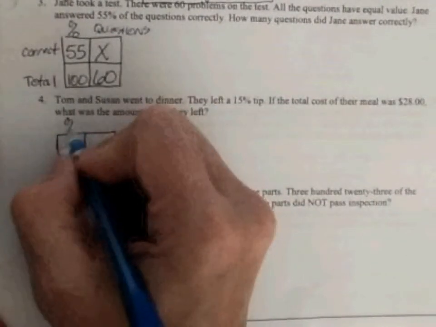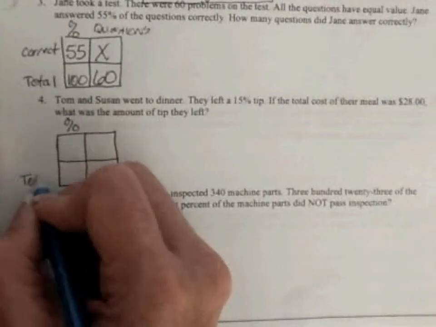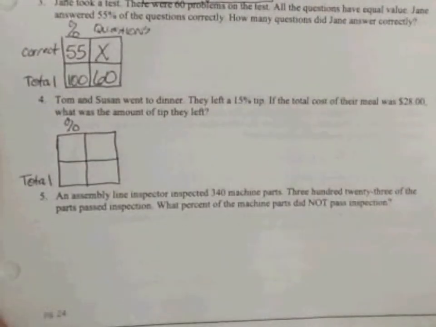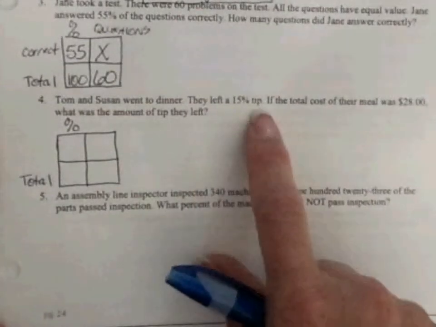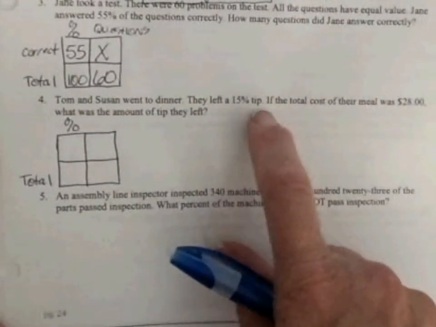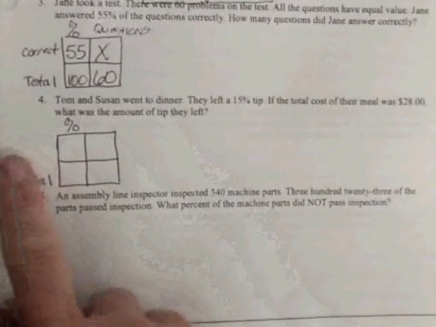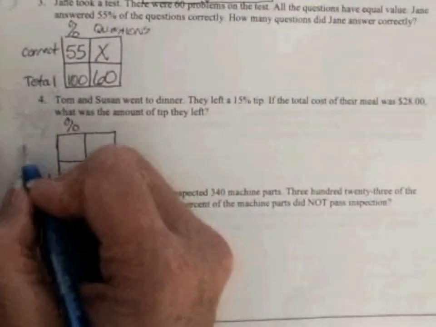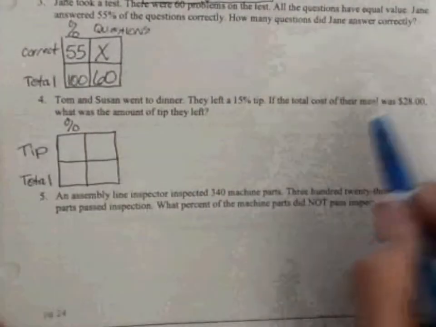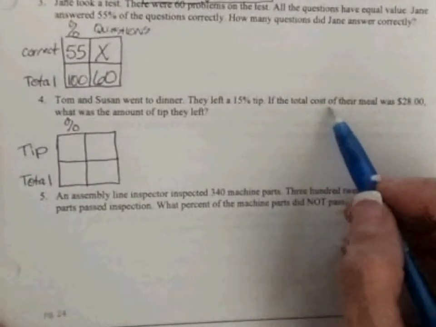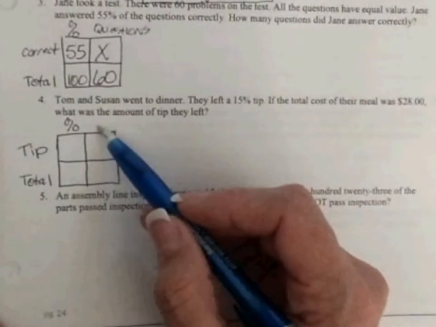But we still have our percent column and our total row. So what are the other labels going to be? Tip. And then total cost. So what would be this row? The cost.